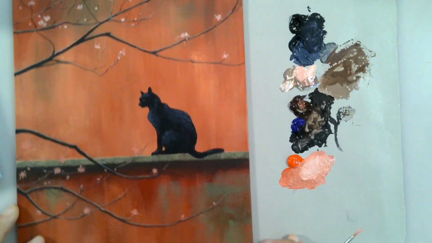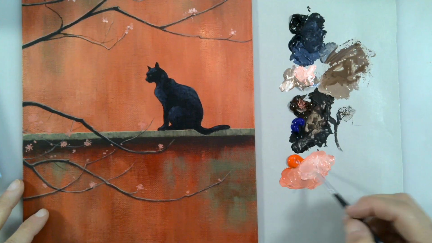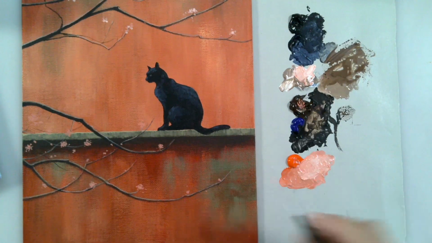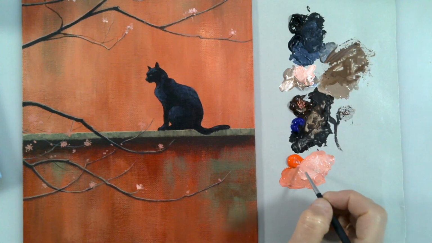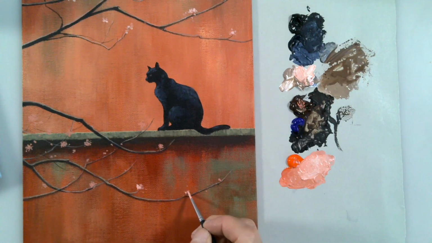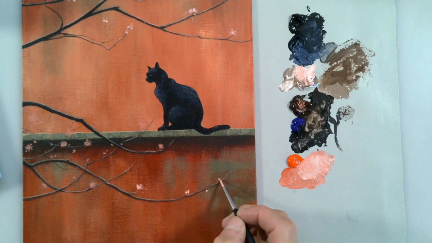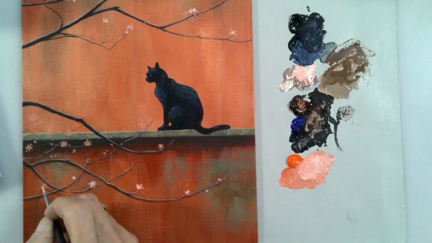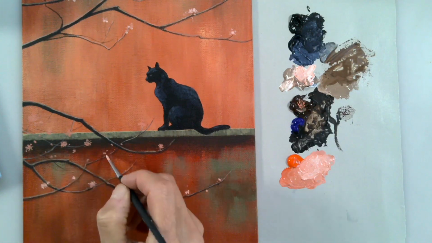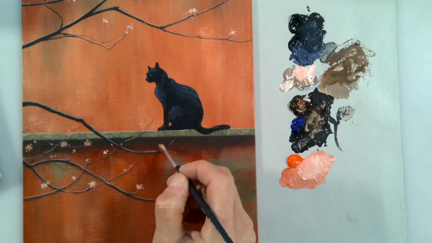It's soft enough to show the beautiful branches still. I added a bit of red to show the beautiful branches, and it just softens the harsh, strong branches in there.